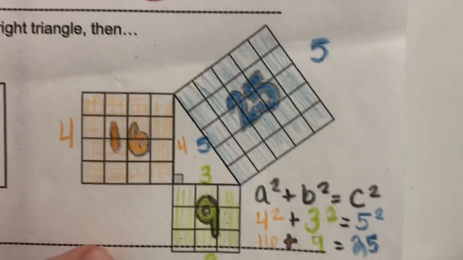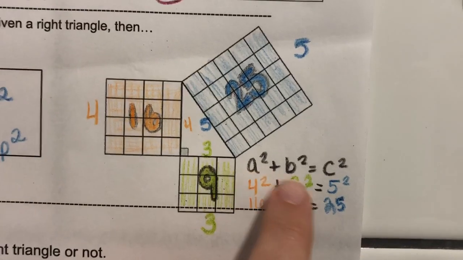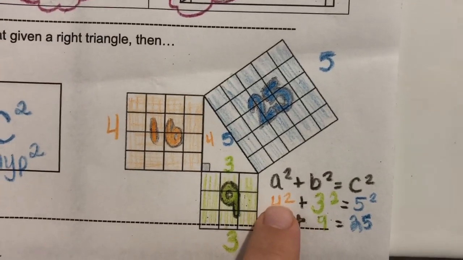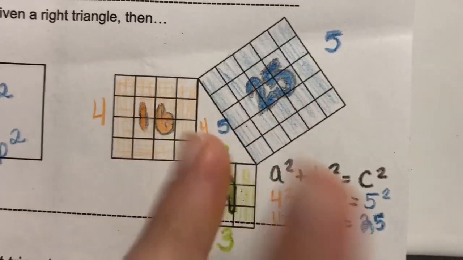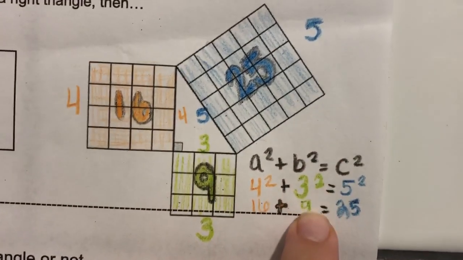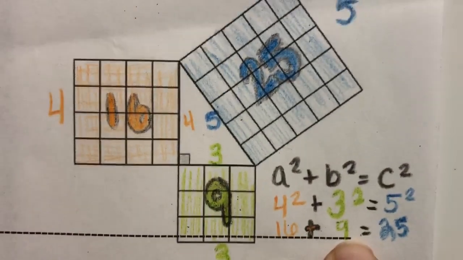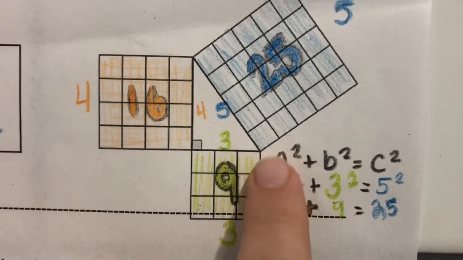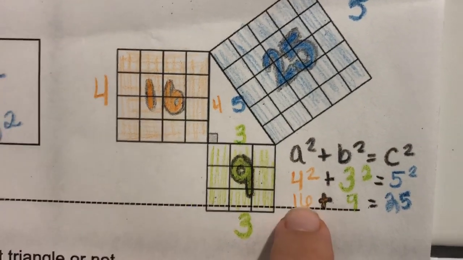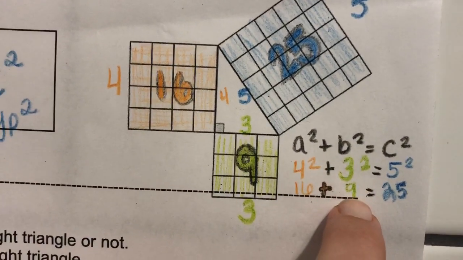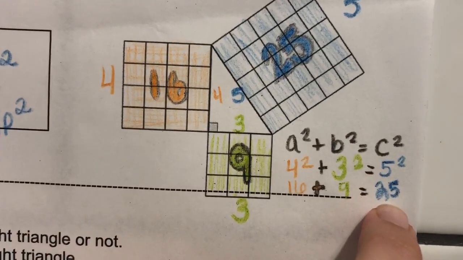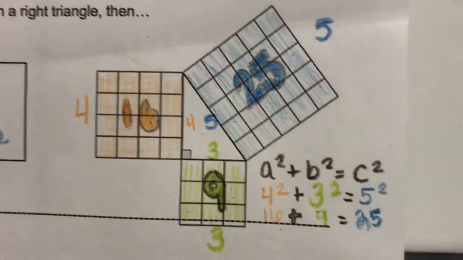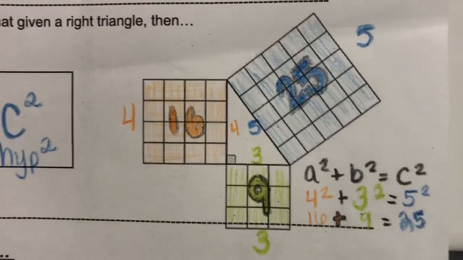And then when I set up my Pythagorean theorem, so a squared plus b squared equals c squared, I'm going to fill my legs into a and b. And this orange and green, that could be flipped around. It does not matter for a and b. The legs can be interchanged. Whereas 5 had to be the c because 5 is the hypotenuse. So when I plug this all in and see if it equals, well, 4 squared is 16, 3 squared is 9, and 5 squared is 25. So 16 plus 9 is 25. So that's showing me this is kind of like a very, very quick informal proof of why the Pythagorean theorem works.